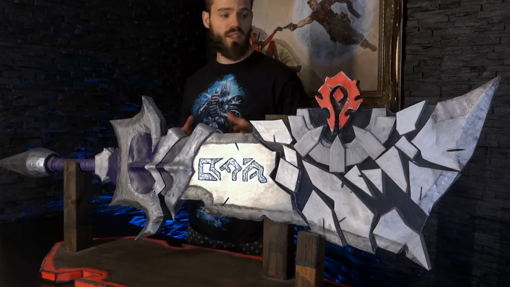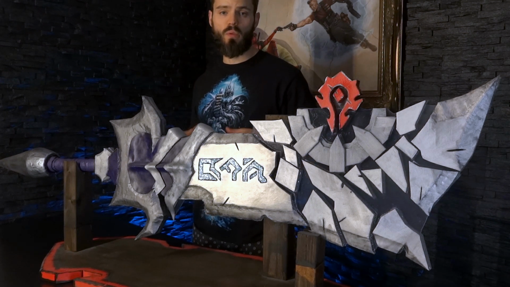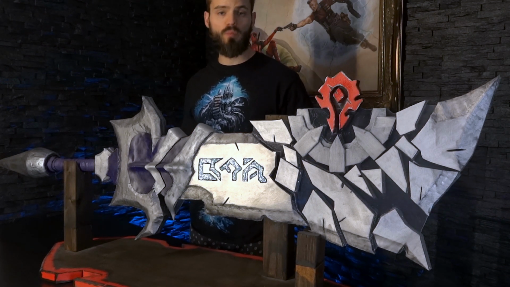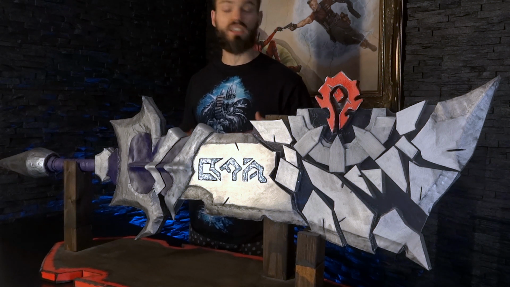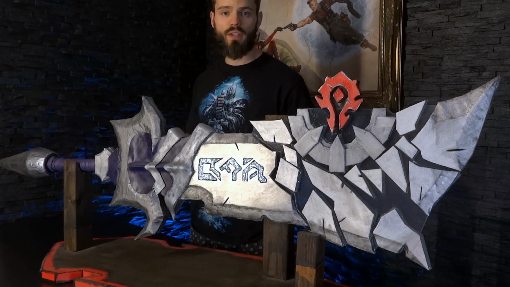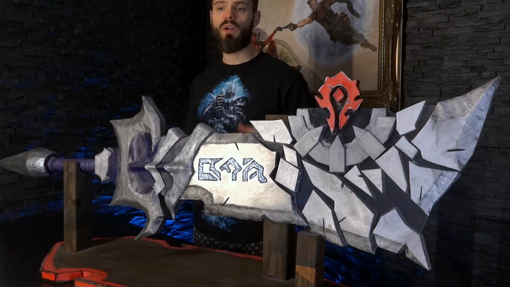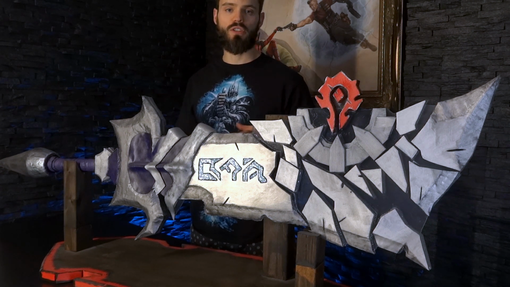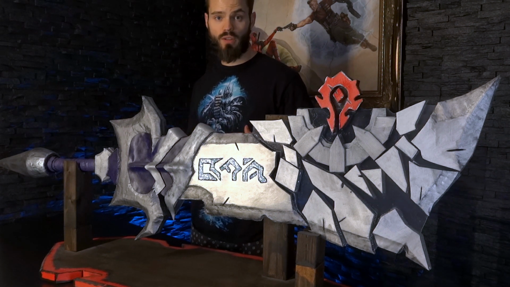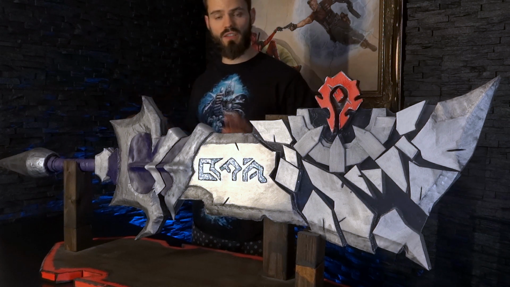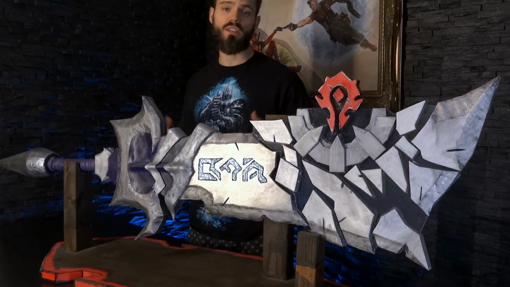But anyways, since this is one of the first foam props I made, years ago, I don't have any video footage of it, but I took some pictures of the process, so I'm going to blend them in as I'm talking. So the first thing we need is a blueprint.